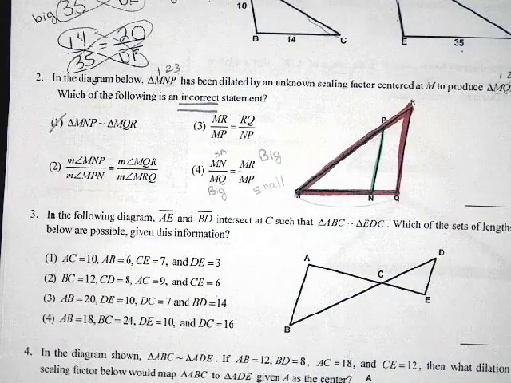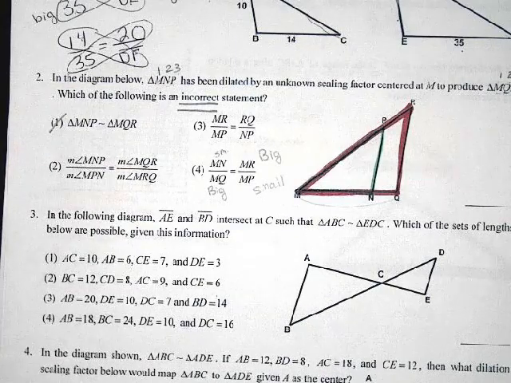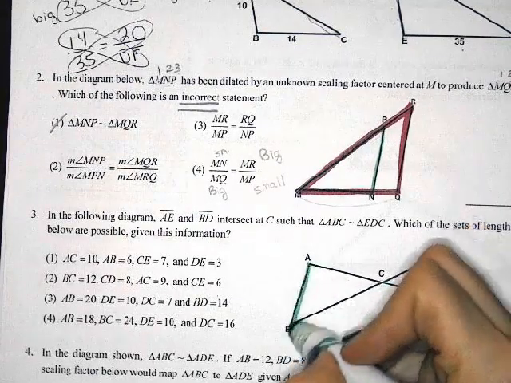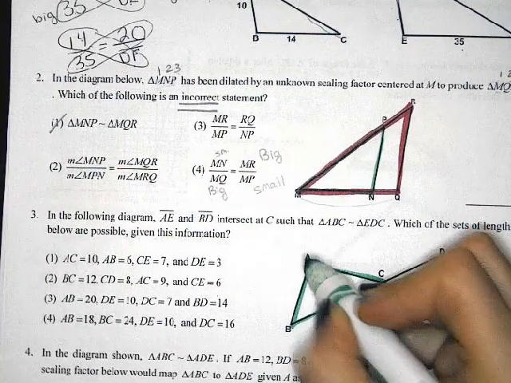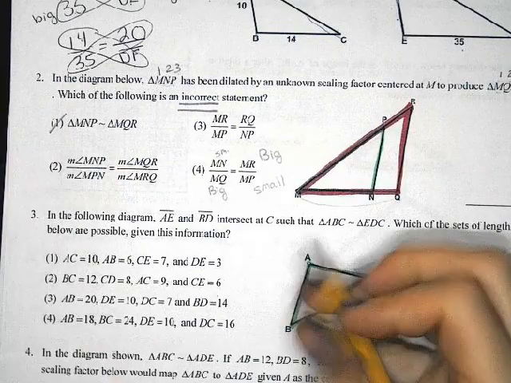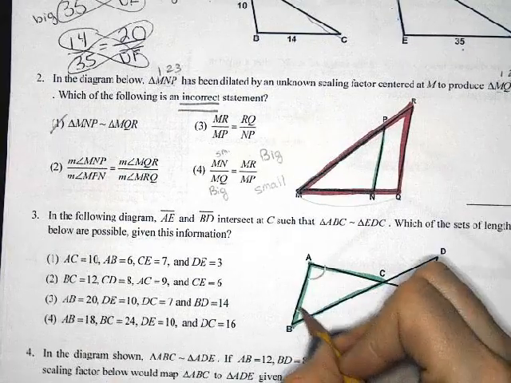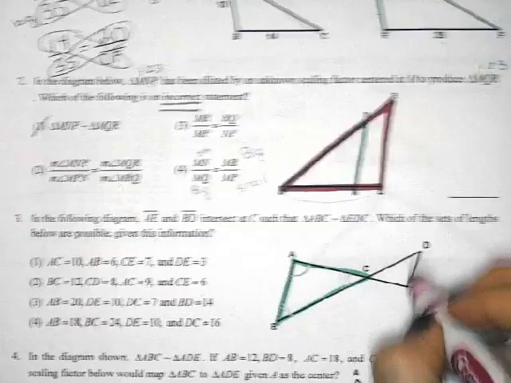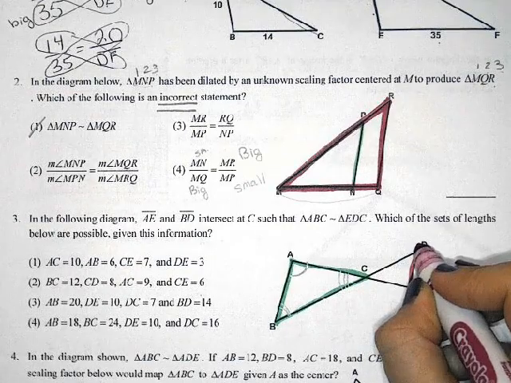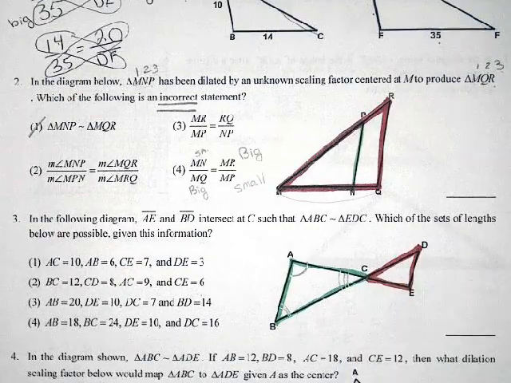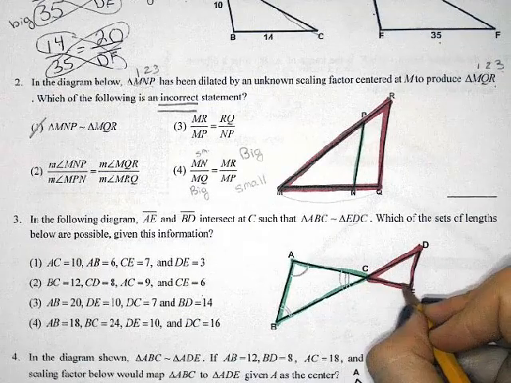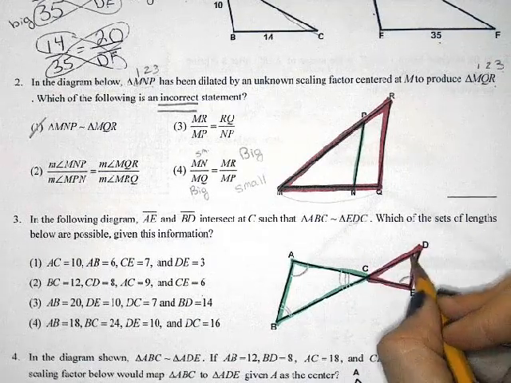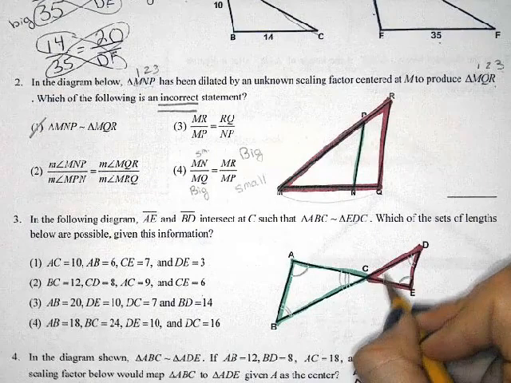On number 3, they're telling us these two triangles are similar, and hopefully you can see two triangles, A to B to C and back. When I start with A, we're talking about angle 1, B would be angle 2, and C would be angle 3, in that order. Versus E to D to C, meaning E is angle 1, D is angle 2, and C is angle 3.